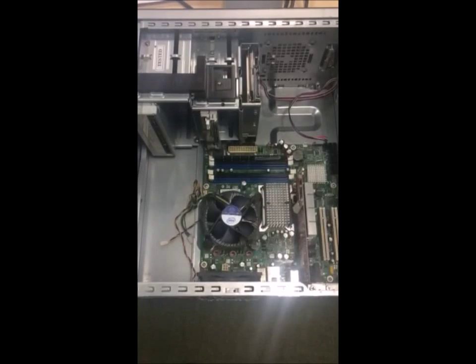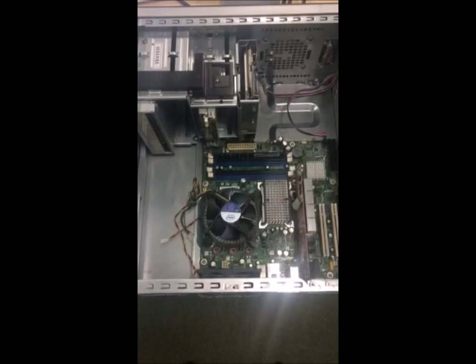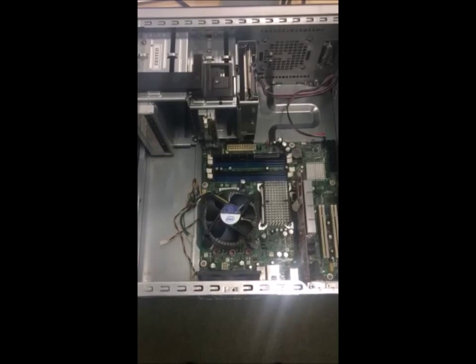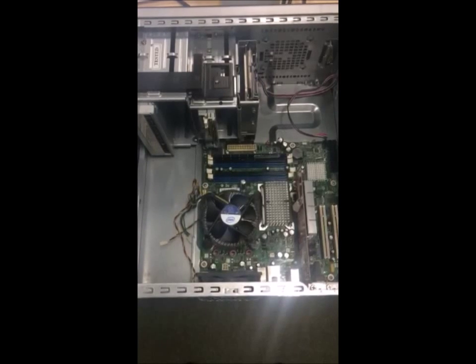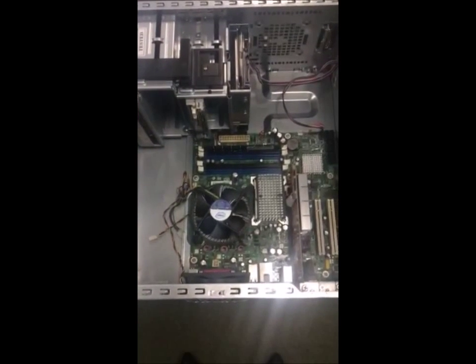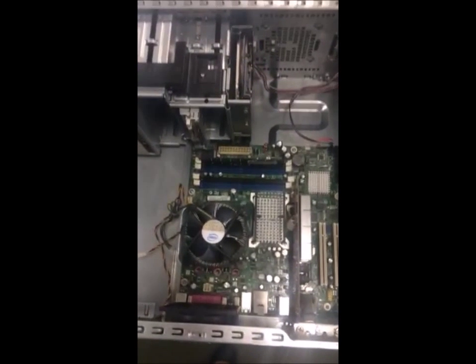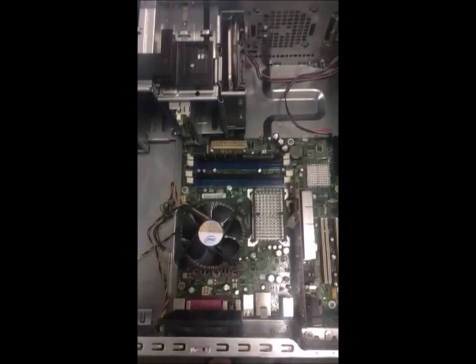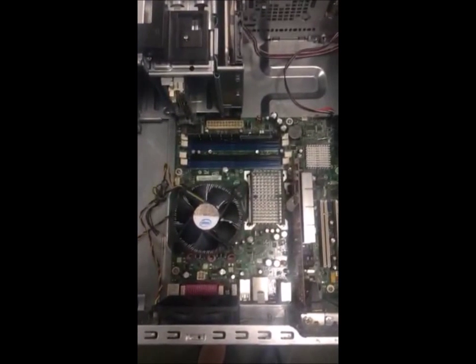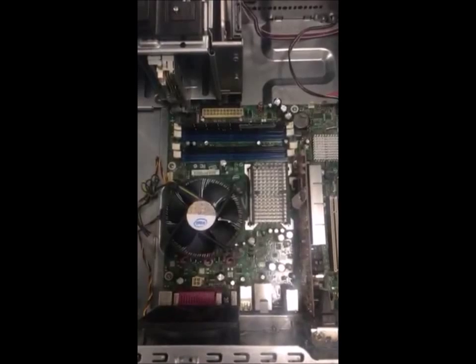Now here you have a video of one of the motherboards that we have in class. As you can see, the motherboard is placed in the chassis. The chassis is the case. The case must be compatible with the motherboard. If you purchase an ATX motherboard, you must purchase an ATX case. Remember guys, the ATX motherboard is the biggest. It allows for expansion on your motherboard.